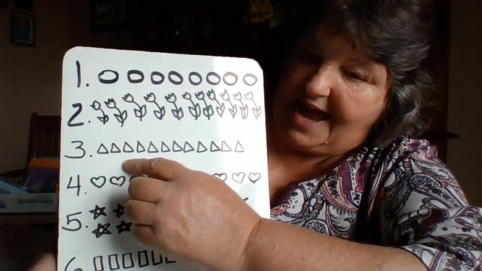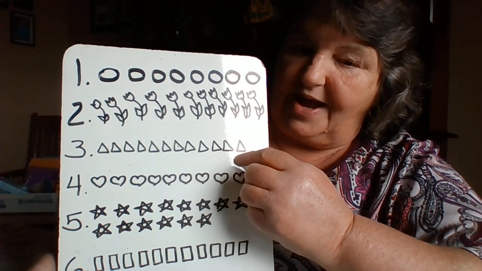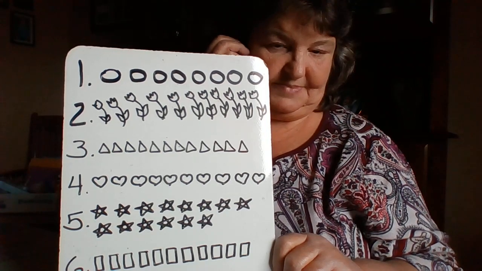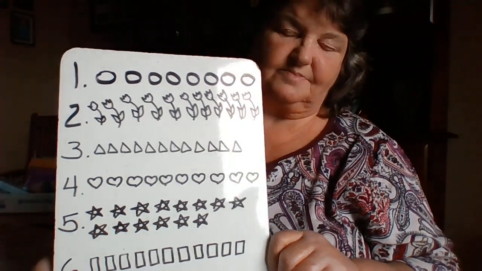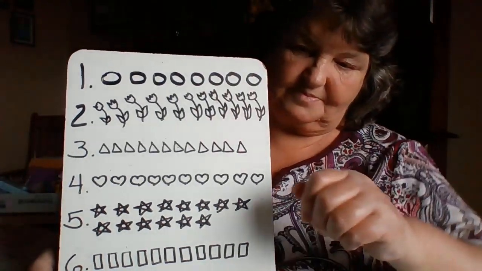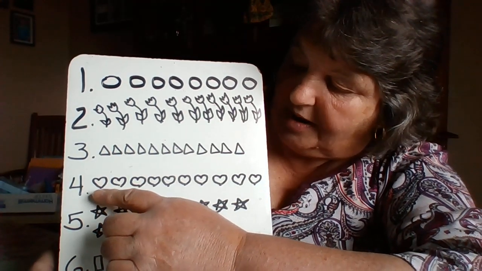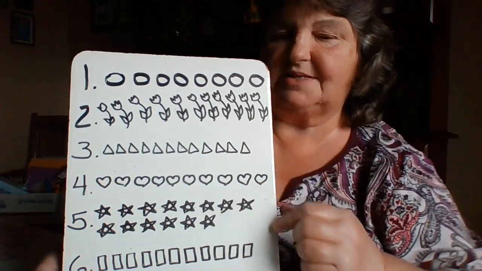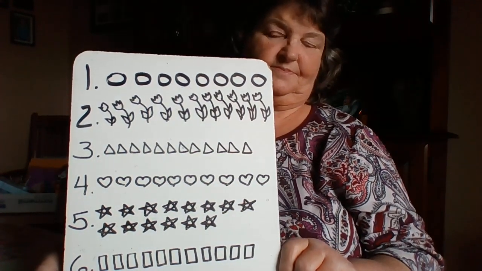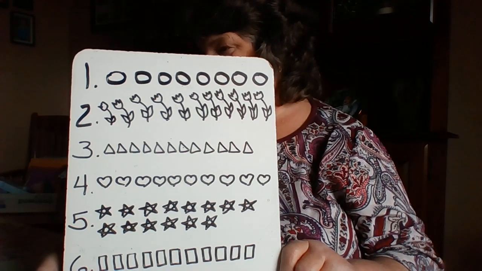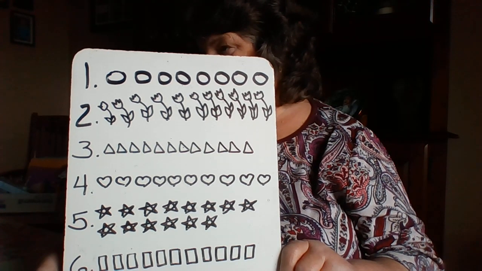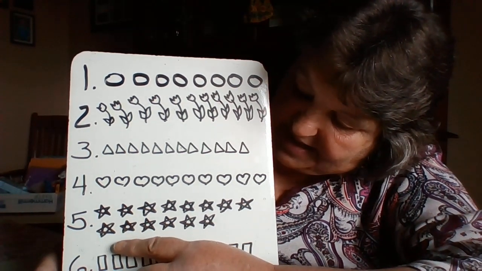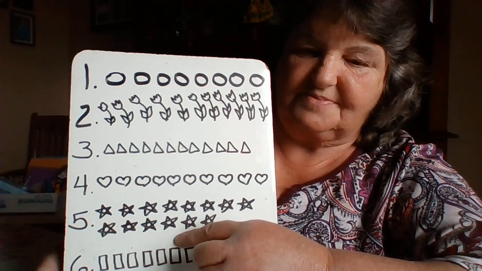Count the triangles and write the answer. Number 4. Count the hearts and write the answer. Number 5. Count the stars.